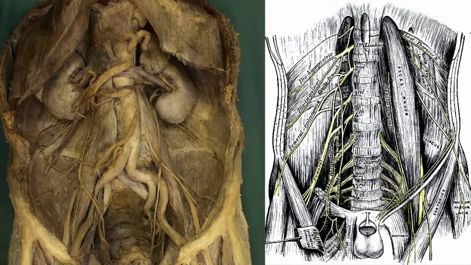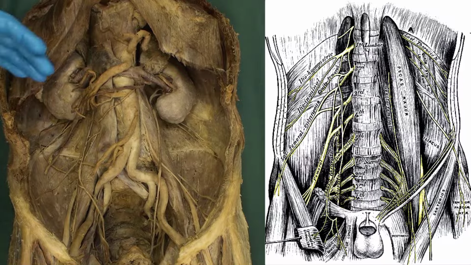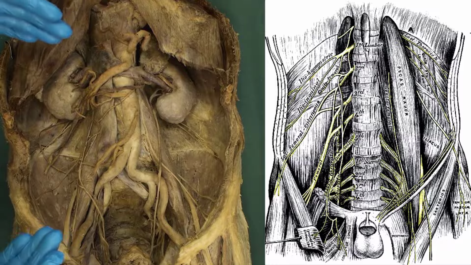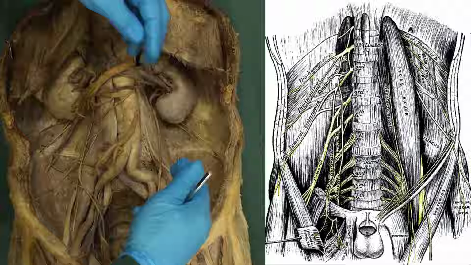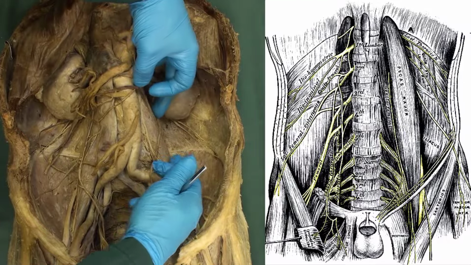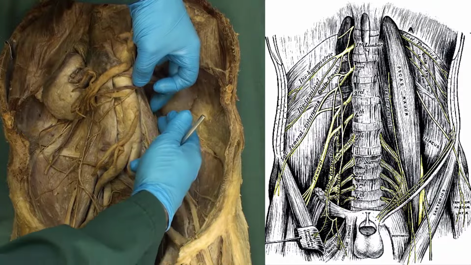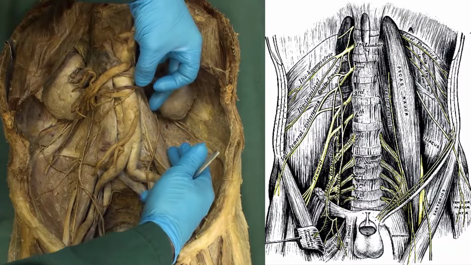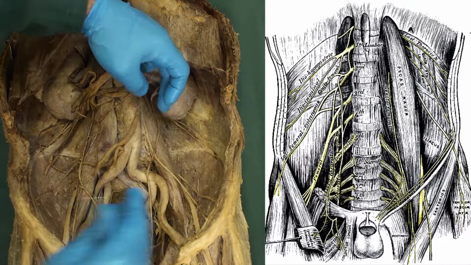In regards to the nerves in the posterior abdominal wall, we are going to focus on the lumbar plexus and the branches of the lumbar plexus. Basically, the lumbar plexus is a somatic nerve plexus which is formed behind the psoas major muscle. In some cases, we say it is within the substance of the psoas major.